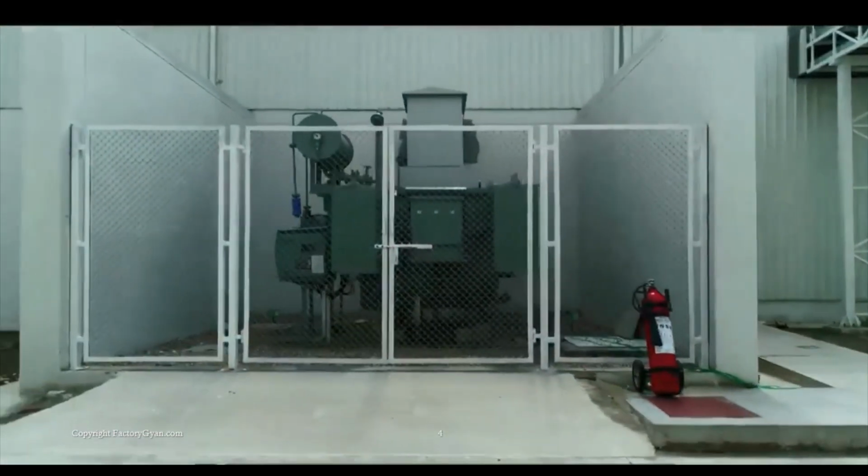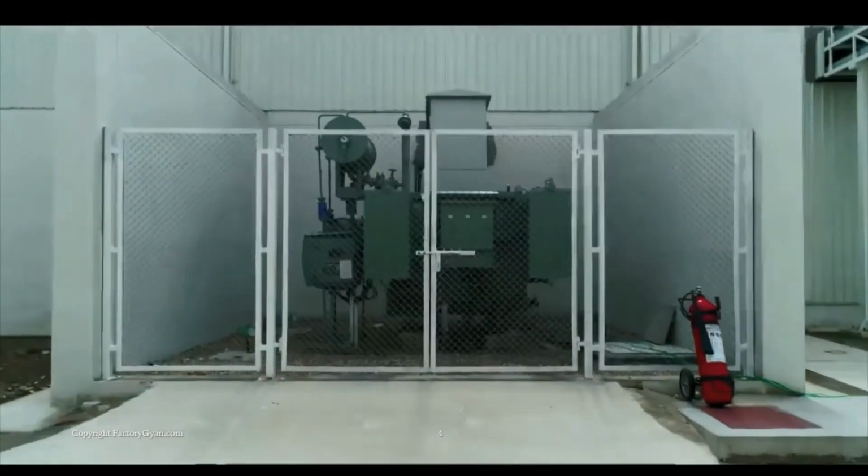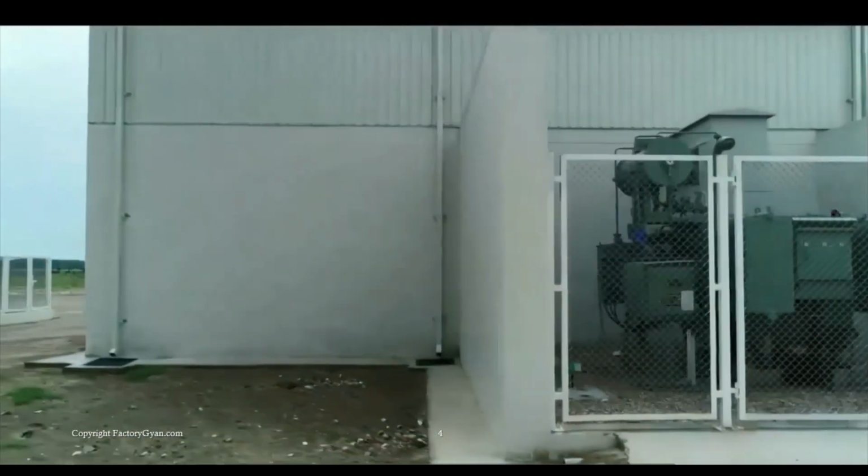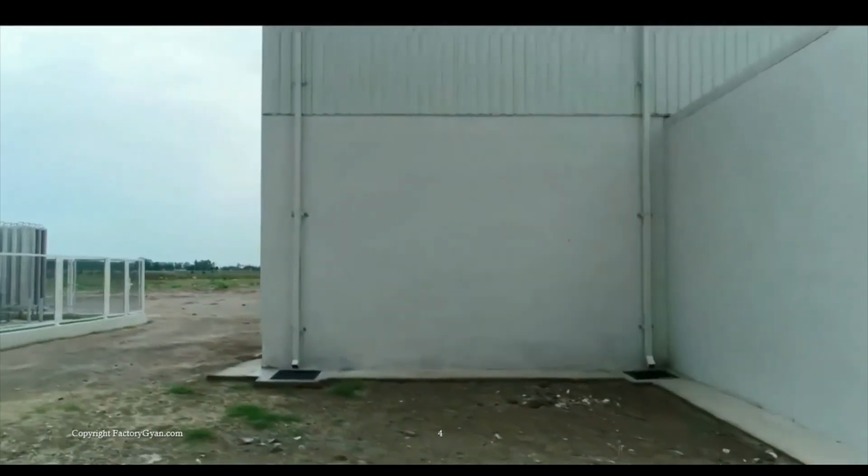Okay, so this is another important component. So this is the transformer yard. You can see there is also a special design for the transformer yard. This is open type of transformer which they have kept, and there are indoor type of transformers also available. So here they have used the outside open type of transformer.